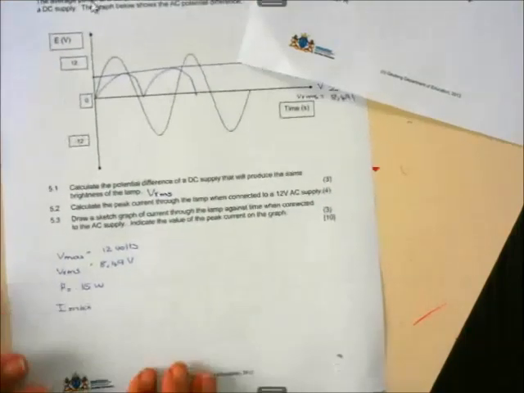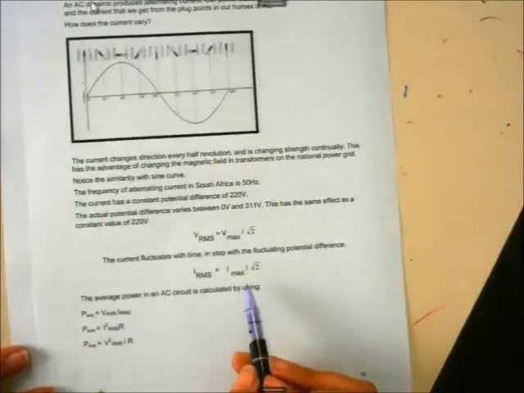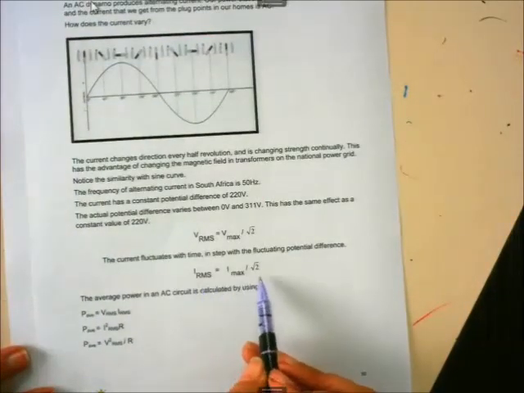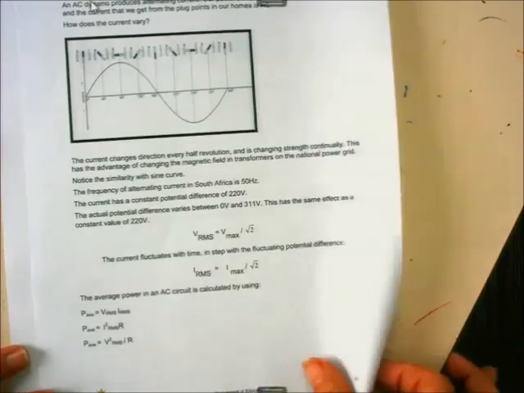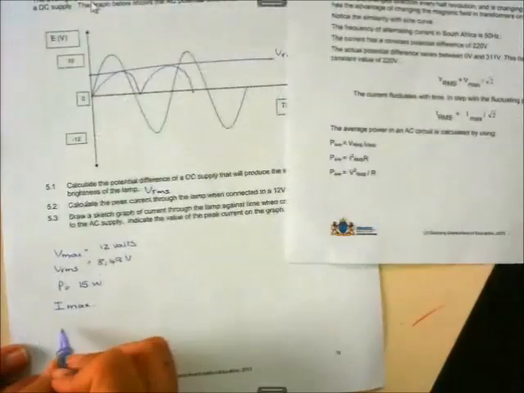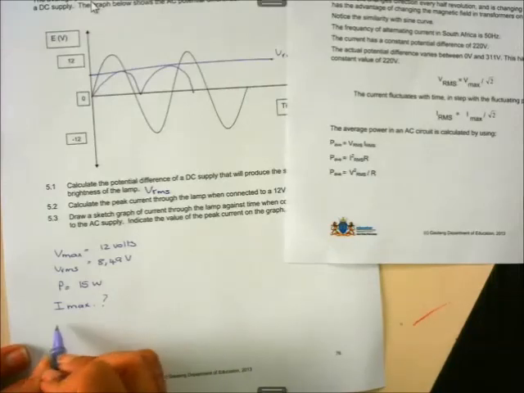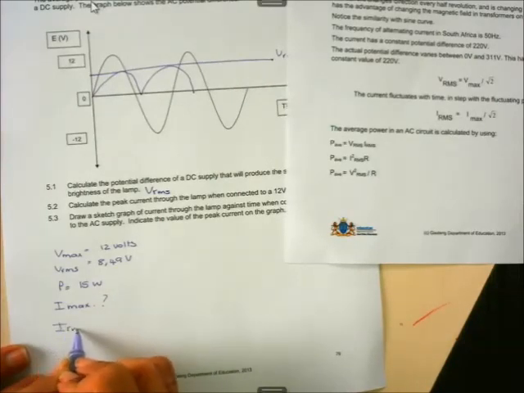Immediately when I look at this, the only way I can get Imax is to have IRMS. So the first thing I have to do is calculate IRMS. We eventually want Imax, but first we must get IRMS.